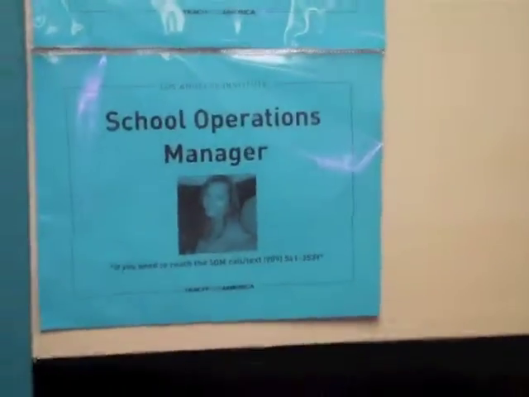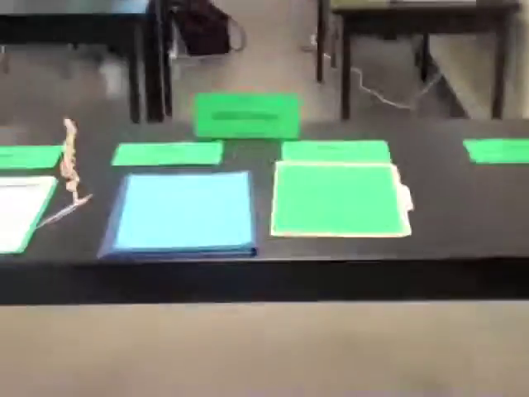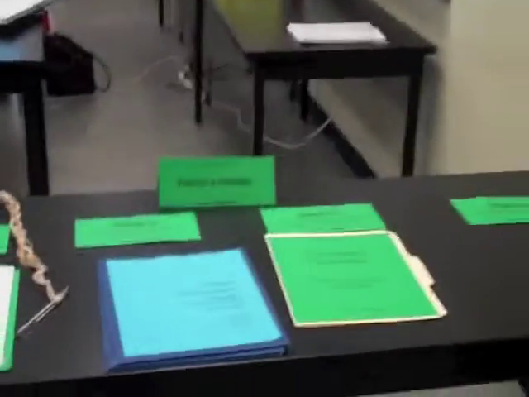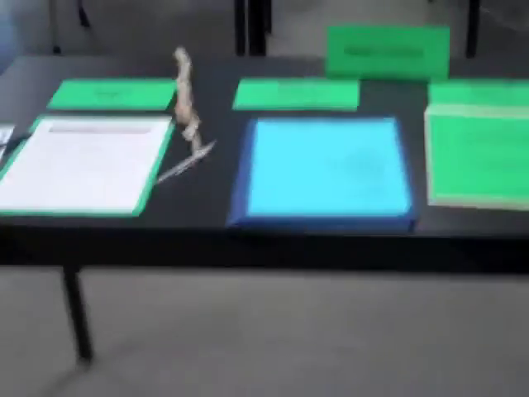To the right of the door, we have the school director and school operations manager and a contact number for each in case you need to reach them when either of us are not here. When you first come in the Teach for America office, you have the visitor station and the restroom key. The restroom key is close to the door so that you can find it quickly and take care of your business.